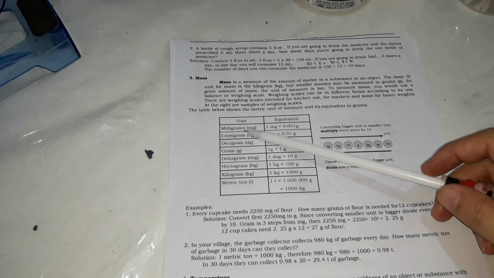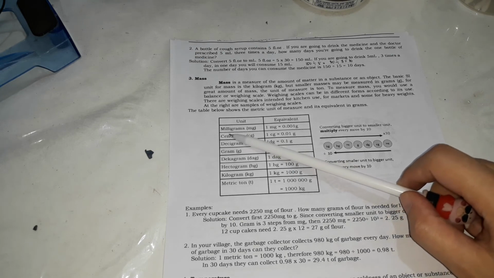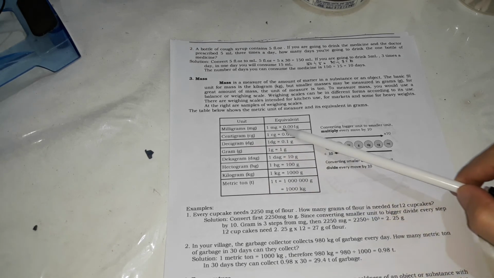The table below shows the metric units of measurement and their equivalents in grams, almost the same as with the meter. Instead of meter, yung pinalit lang is gram. So millimeter kanina, now it's milligram, centigram, gram, and kilogram. Ibig sabihin ng kilo, it's 1,000. Milli, it's 0.001. This is almost the same process: times 10, and kung papunta doon, divided by 10.